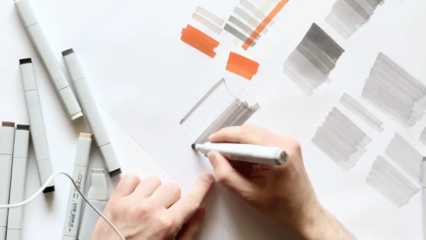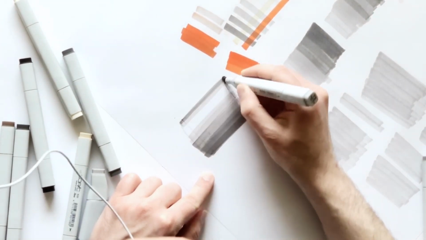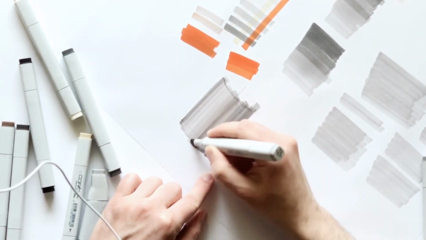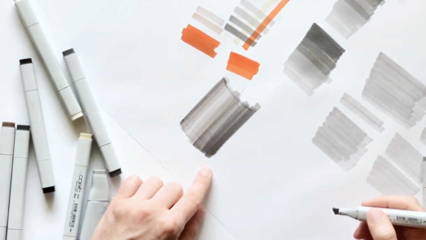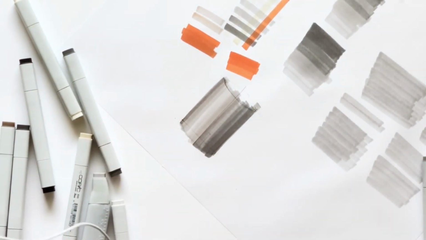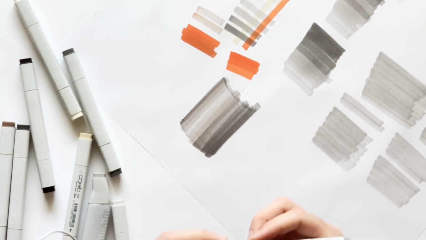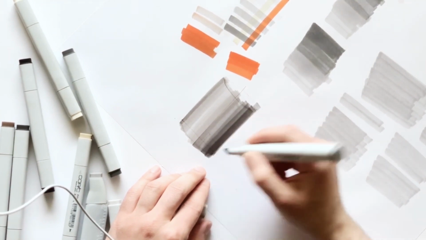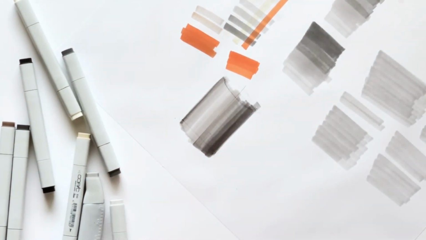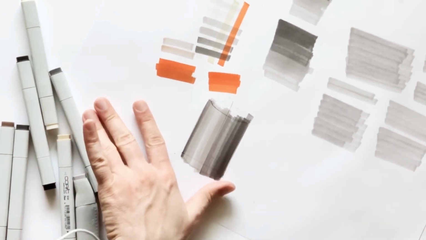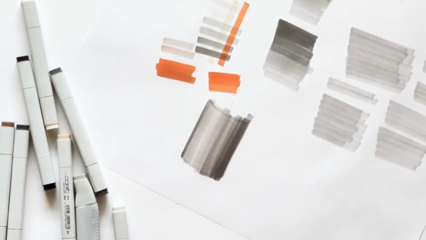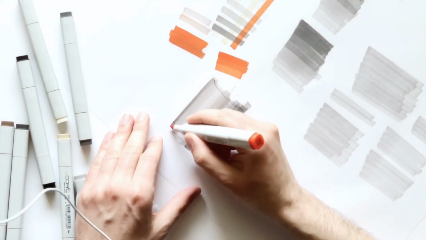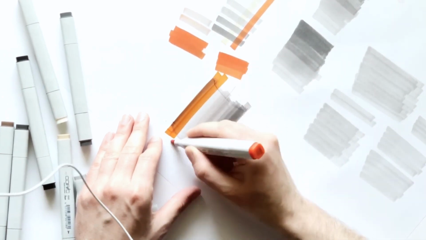And then I'm using T3, adding the second layer and third layer. So towards here it's getting lighter. And I can darken it a bit further by adding a couple more layers here. Then with my orange color, I will add some colors to my object.